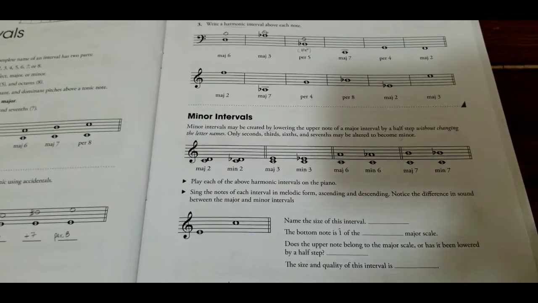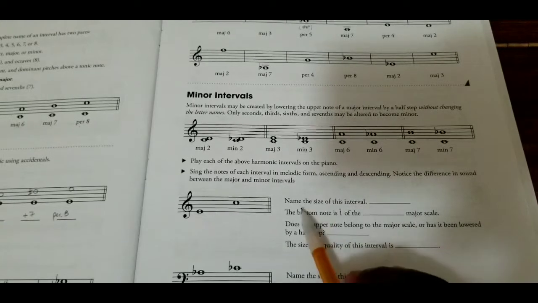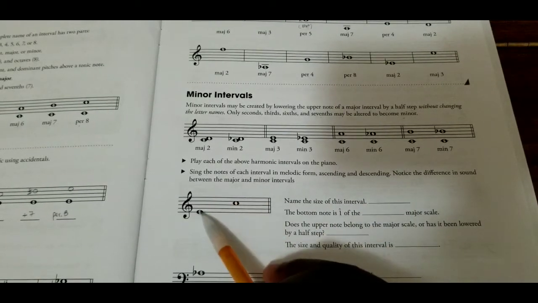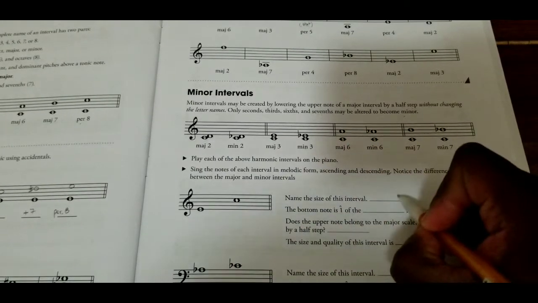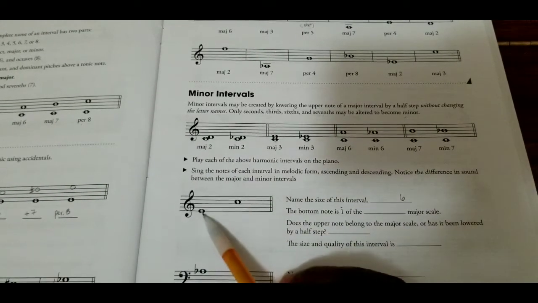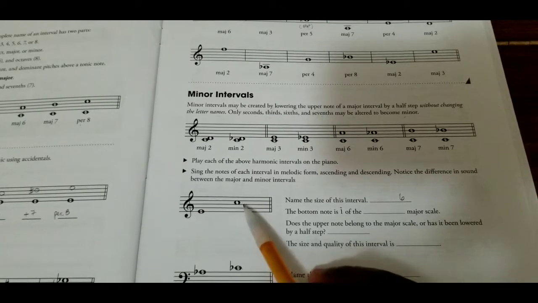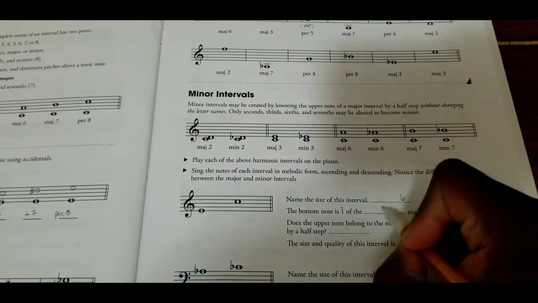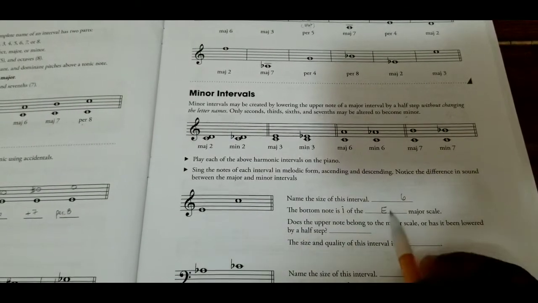Okay, so moving down to the bottom here, it has just a few questions. So the first thing asks us to name the size of this interval. So from E to C, we're going to count ourselves up. 1, 2, 3, 4, 5, 6. So this would be a sixth. Now, E major scale. My knowledge of E major scale tells me I would have a C sharp. The bottom note is 1 of the E major scale. Okay, so that's why I write my E here.